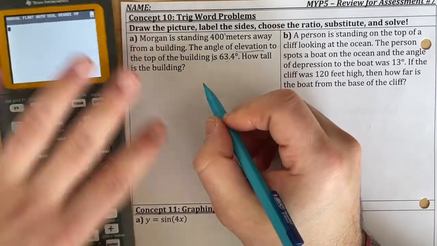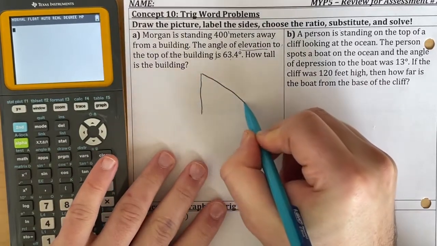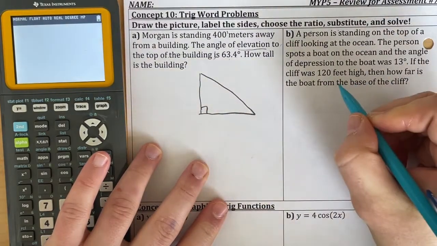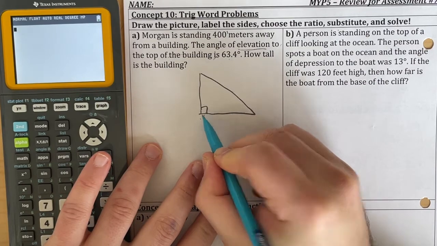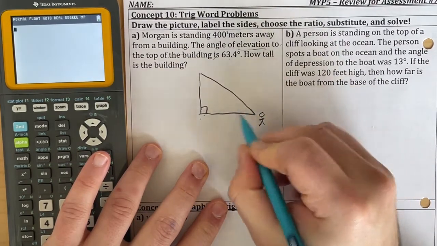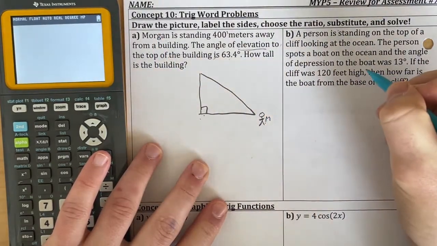Again, we have a right triangle, so if you're ever unsure, just start with that right triangle. You can always redraw it as many times as you need, as long as you are making sure it's a right triangle. So that is going to be 90 degrees. This is us right here, or excuse me, not us. This is Morgan down here. Nice to meet you.